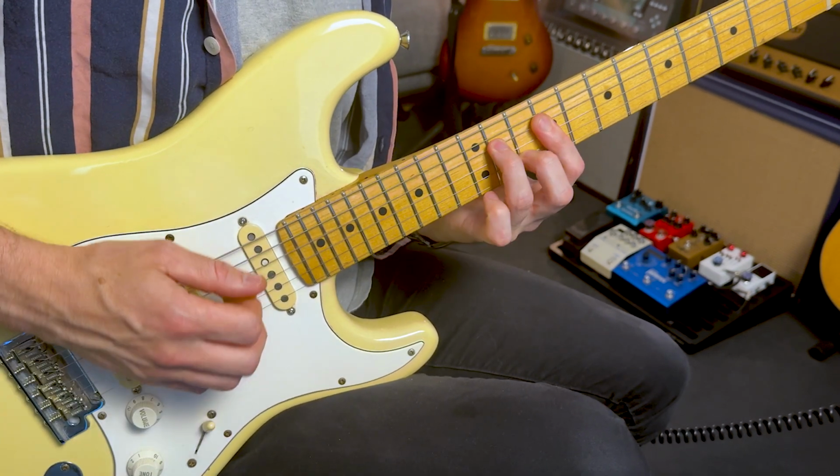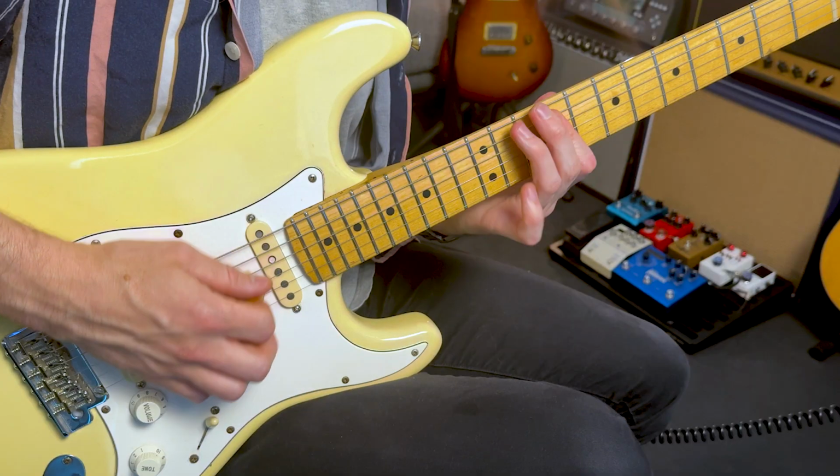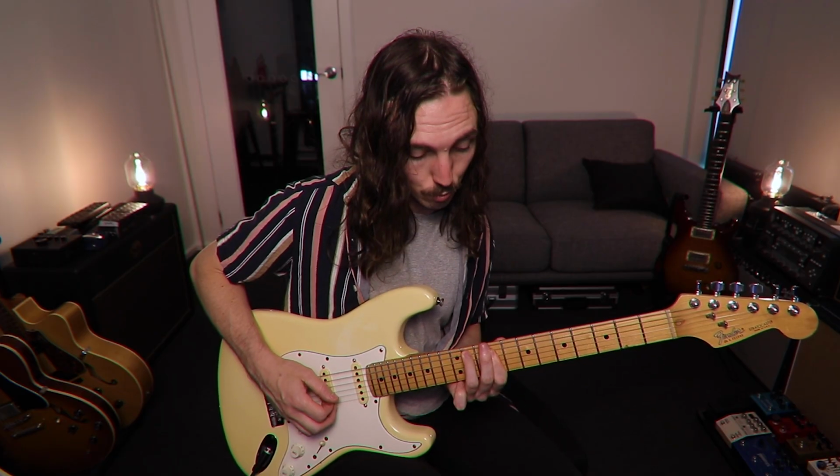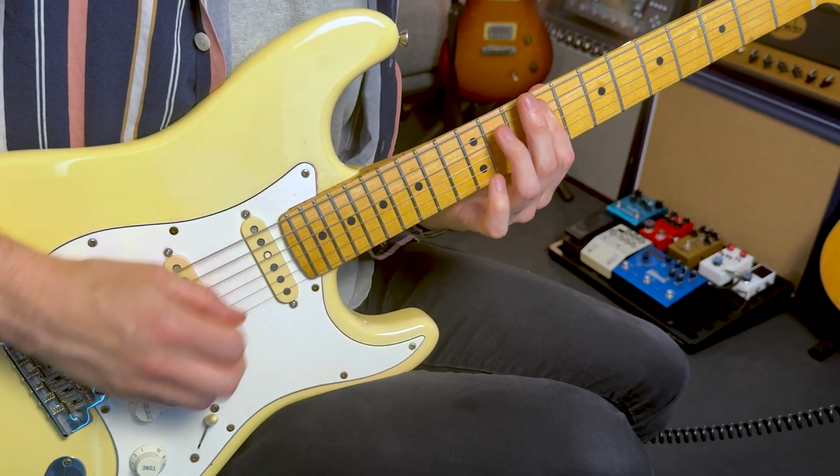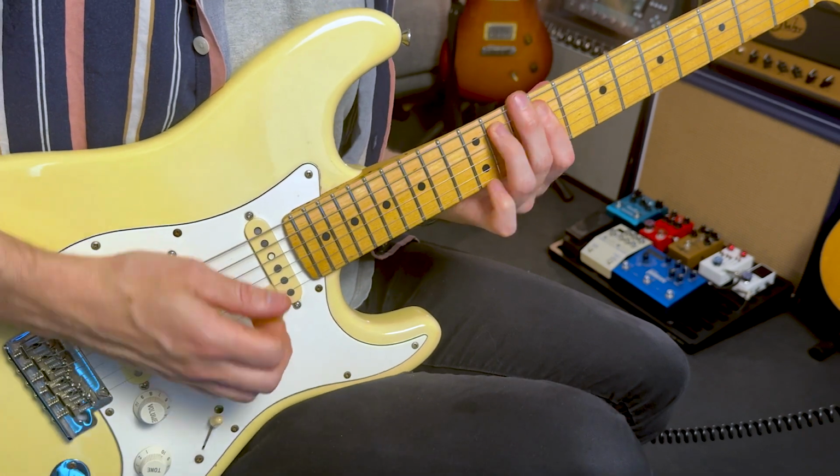That's what we've got. And this resolves nicely to the E major first inversion, and then you could even hit the root note on top. This is what it is.